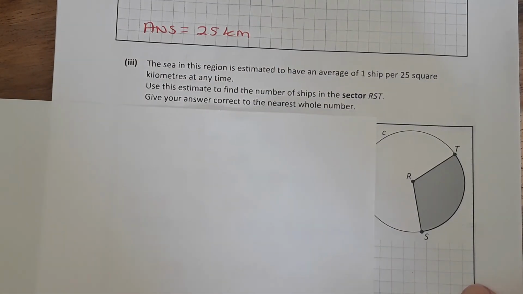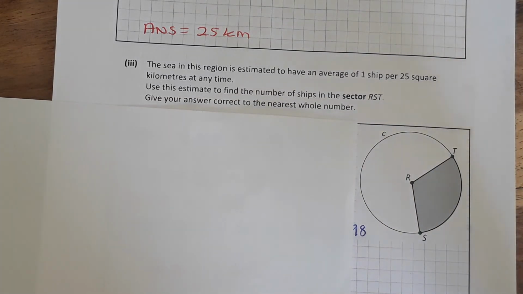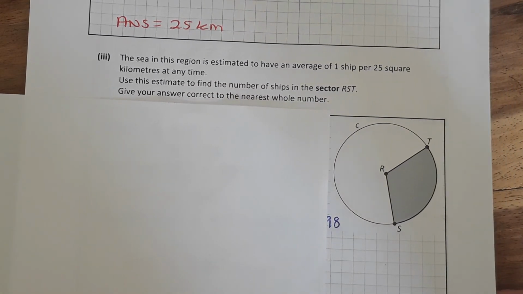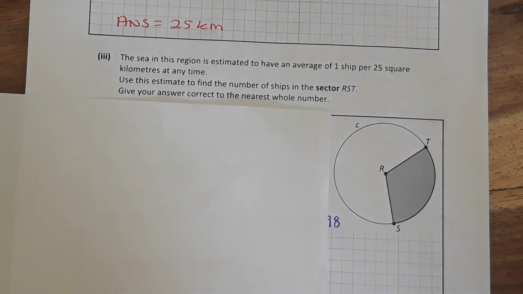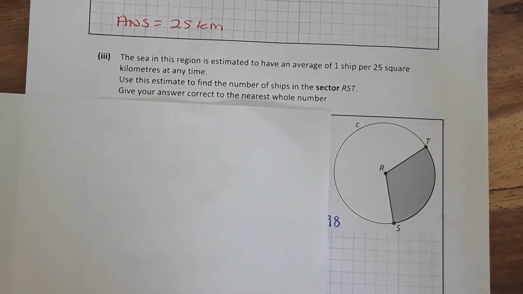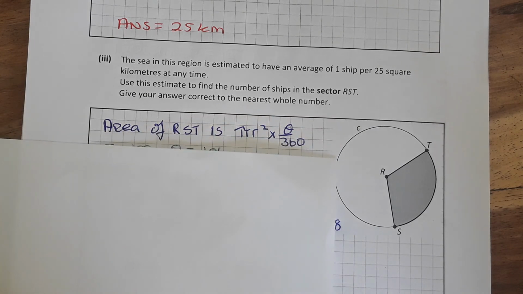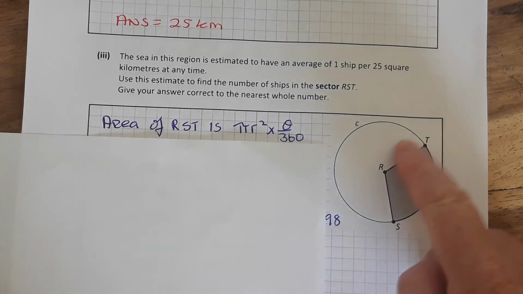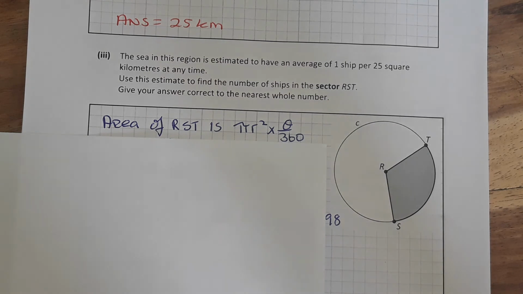Next we have that the sea in this region is estimated to have an average of 1 ship per 25 square kilometres at any time. So use this estimate to find out the number of ships in that sector, RST. So in that shaded bit. Give your answer correct to the nearest whole number. So you're looking for the area of RST. Now it's the area of a sector. That's what you're looking for. You'll see it in your maths tables.